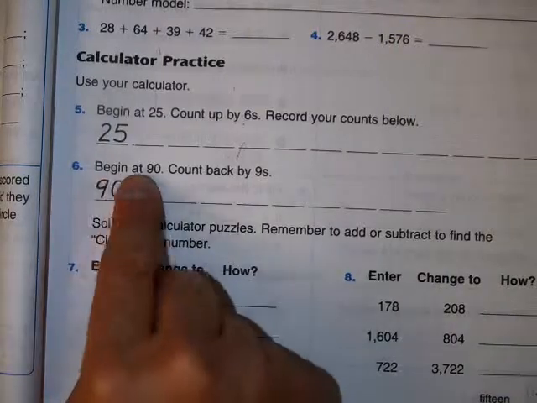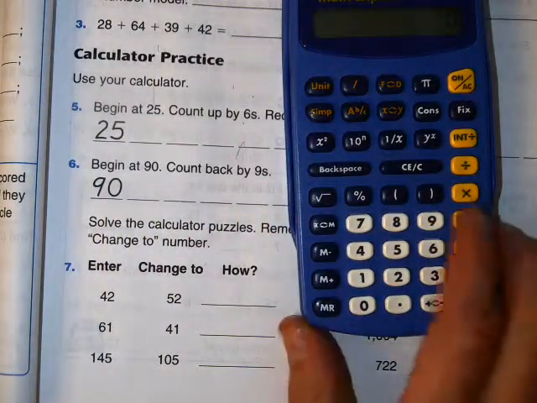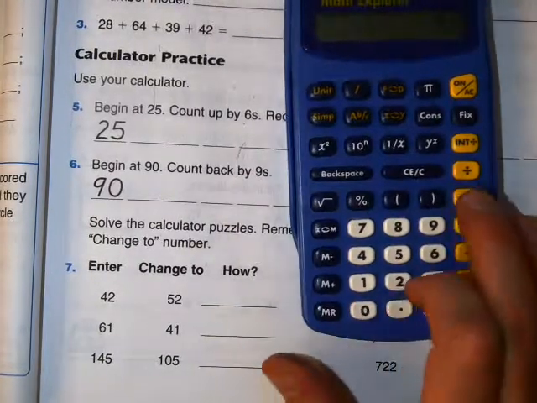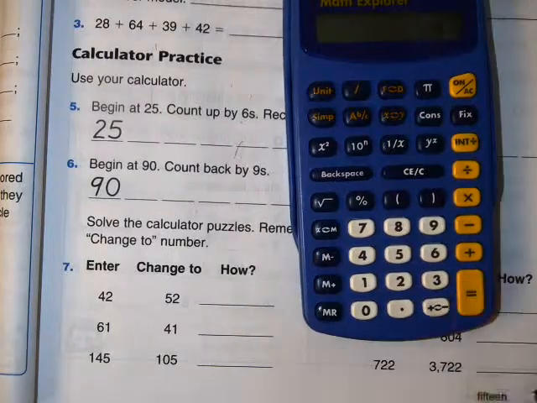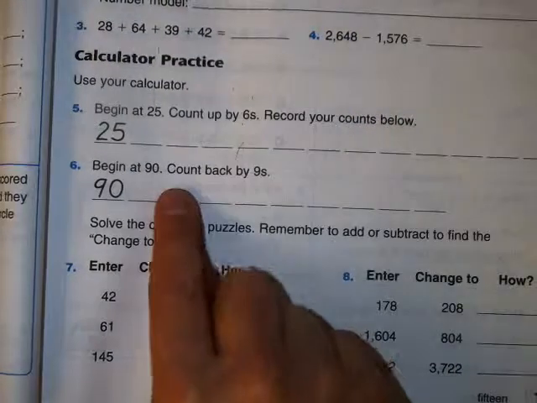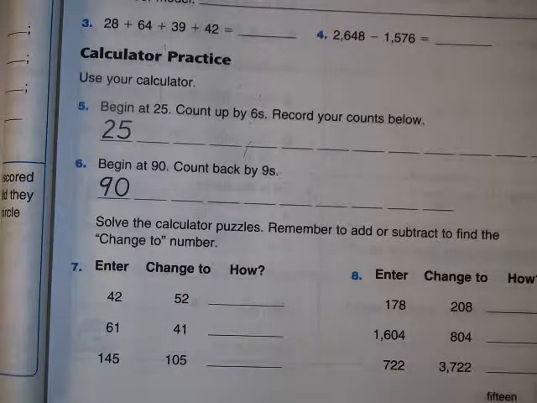Then for number 6, you begin at 90 and count back by 9s. So count back is going to mean I'm going to subtract. I'm going to do 90 minus 9, and then it's going to go equals, equals, equals, and each time you hit equals, you write your answer down in one of these blanks. Okay, is that making sense to you guys?